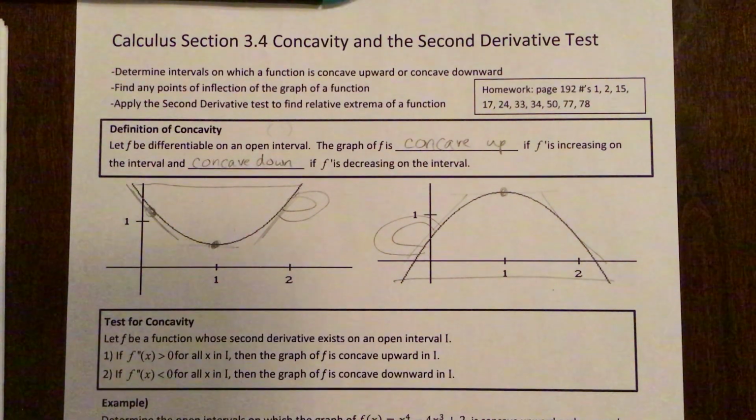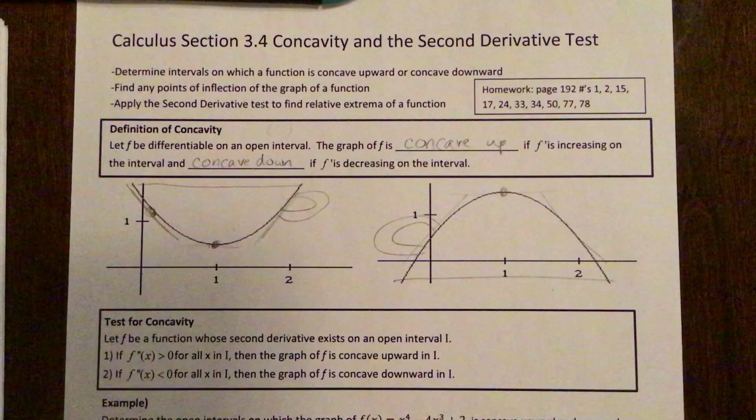In that interval, the graph can be concave up or concave down, depending on whether f prime is increasing or decreasing. So what does f prime is increasing or decreasing mean? We've talked about f being increasing or decreasing. When f is increasing, f prime is positive. When f is decreasing, f prime is negative.